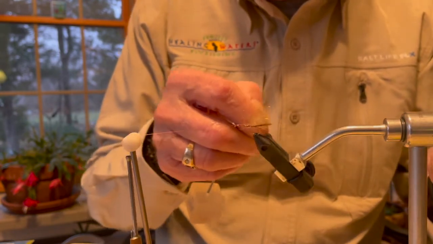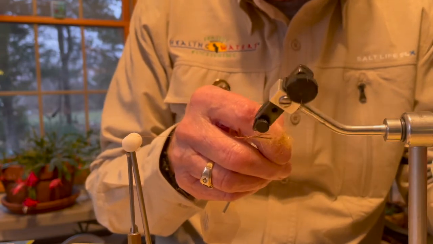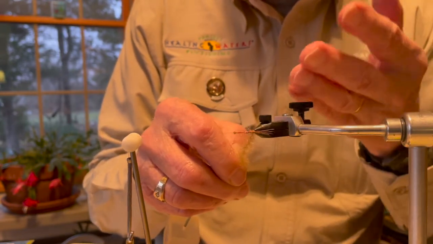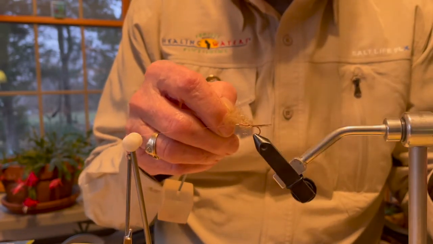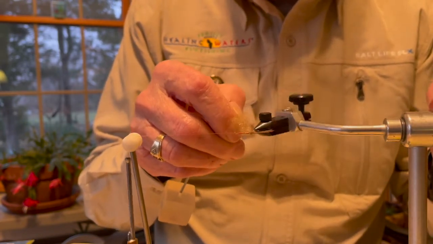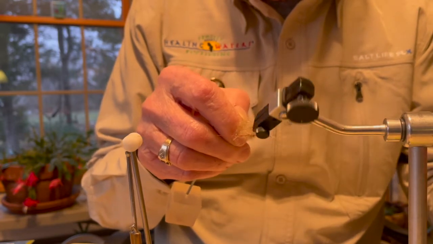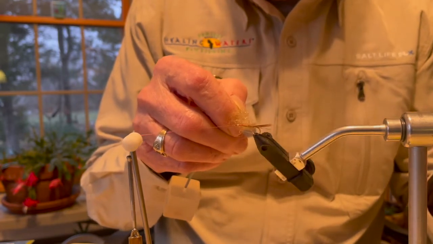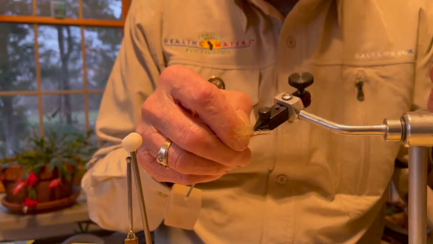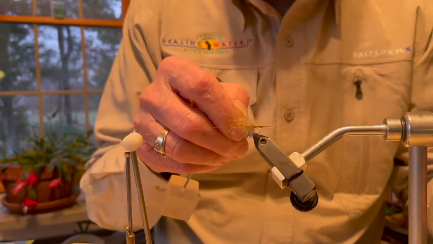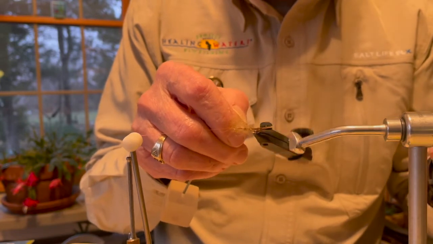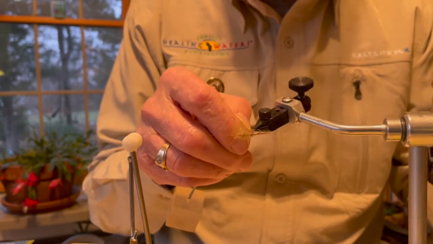And that's where my first dubbing is going to intersect the abdomen of the fly. And now I'll begin to go forward and I hope that you can see that I'm building up a very bulky body, or very bulky abdomen on this fly. And everything is very coarse with a lot of spikiness sticking out.